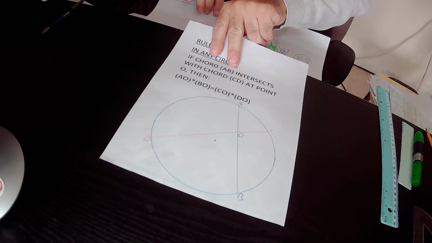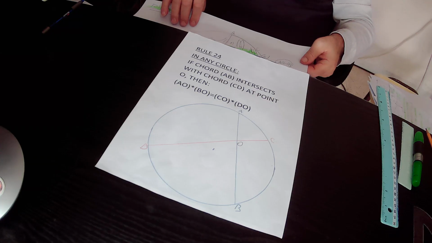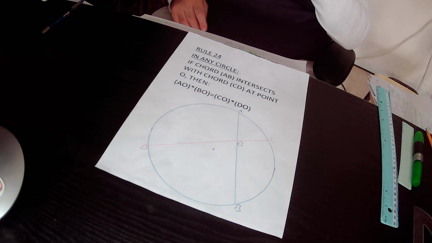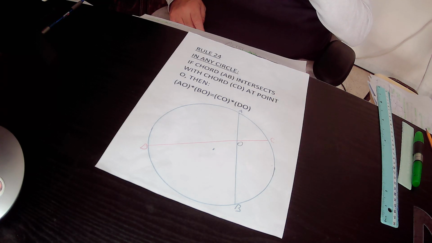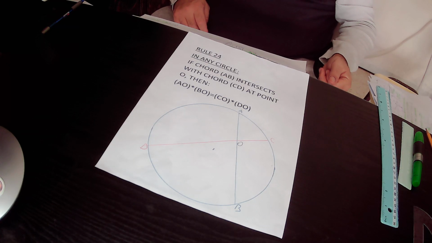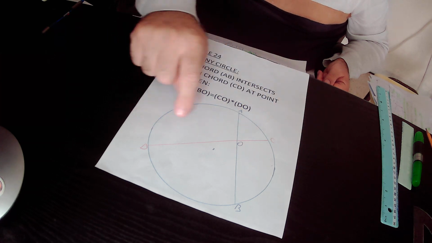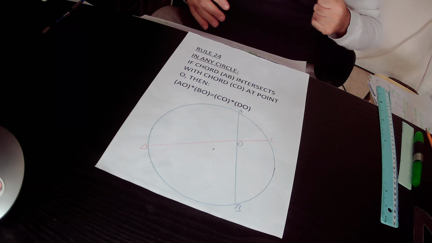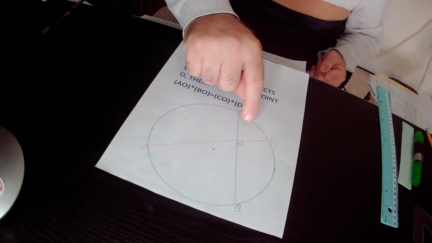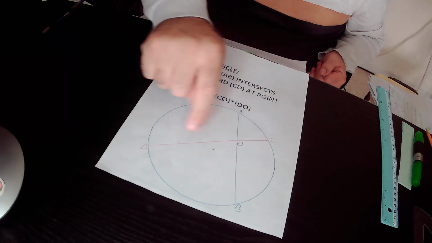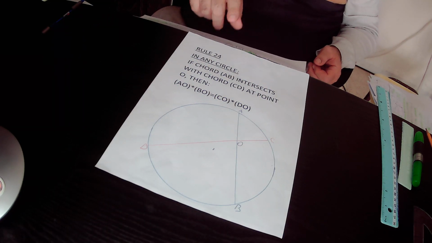Briefly on rule 24: according to rule 24, if chord AB intersects with chord CD at point O, then the following equation is true: AO times BO equals CO times DO. So in the drawing, we have a circle, this is chord AB that intersects with chord CD at point O. In this drawing, the following equation is true, that AO times OB equals CO times OD. So we can actually implement rule 24 in our drawing.